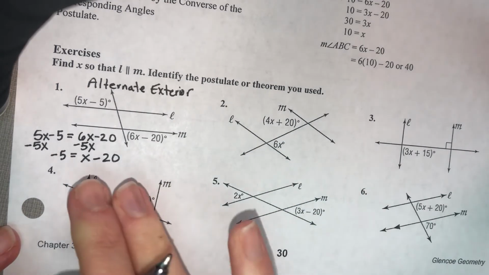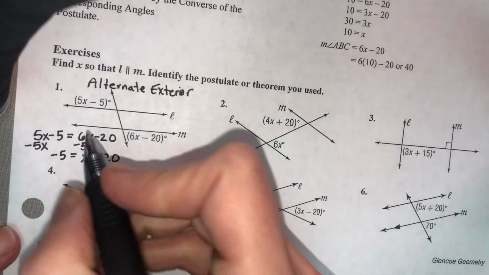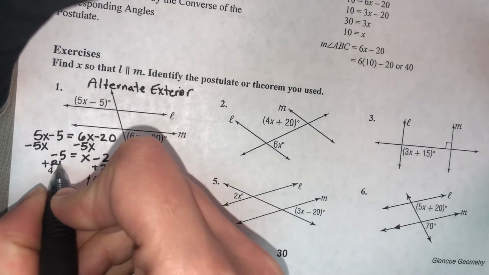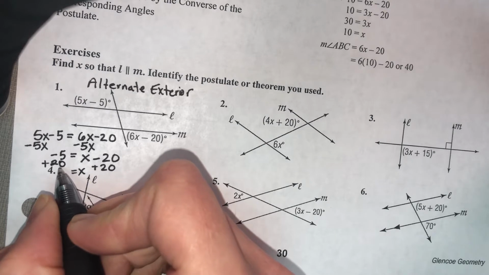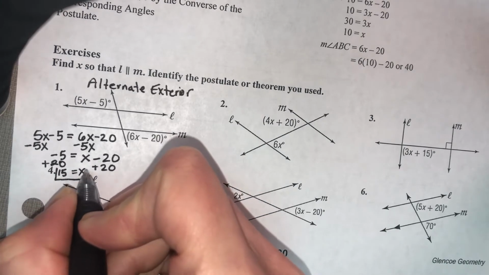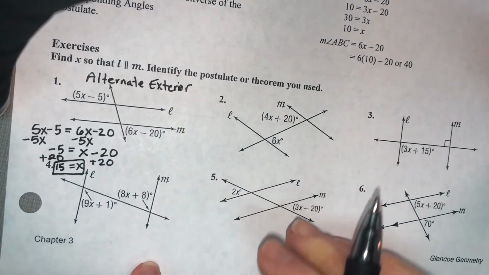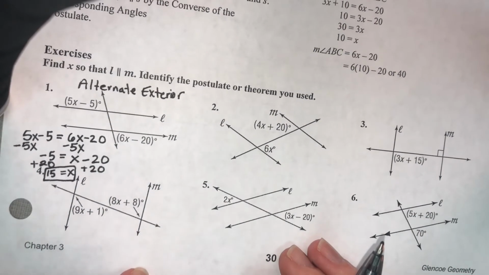And now I need to get my constant numbers on the same side away from the x. So I'm going to add 20 to undo the minus 20. So negative 5 plus 20, or 20 minus 5, is 15. X is equal to 15. That's what x has to be to make these alternate exterior angles congruent and thereby making the lines parallel.